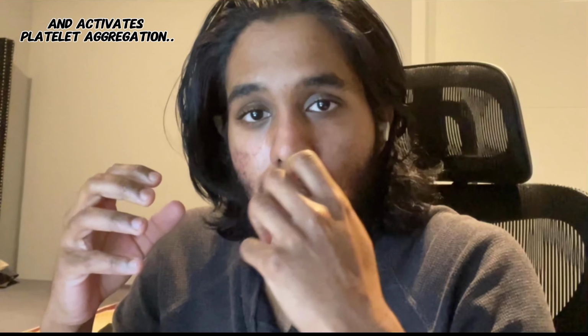Aspirin is a very classic example of an antiplatelet. It works by irreversibly inhibiting the cyclooxygenase 1 enzyme in platelets, which prevents the production of thromboxane A2. Thromboxane A2 is a potent vasoconstrictor, which constricts and tightens blood vessels, and it is also an activator of platelet aggregation. By blocking this, aspirin reduces the platelets' ability to clump together and form clots.